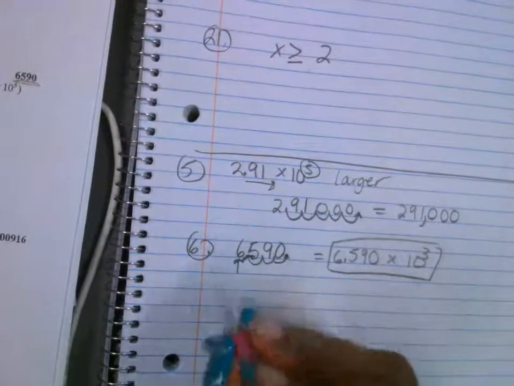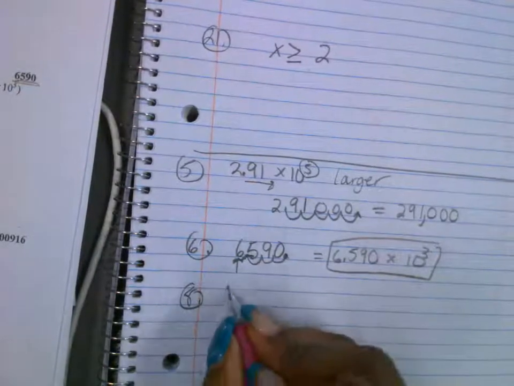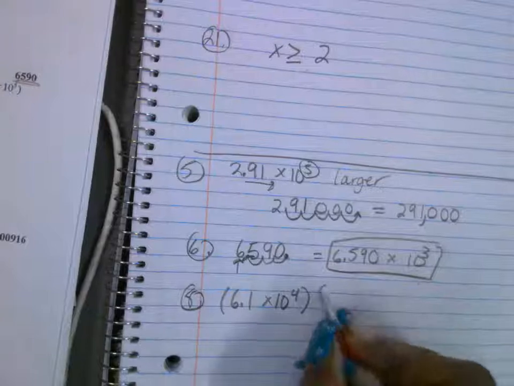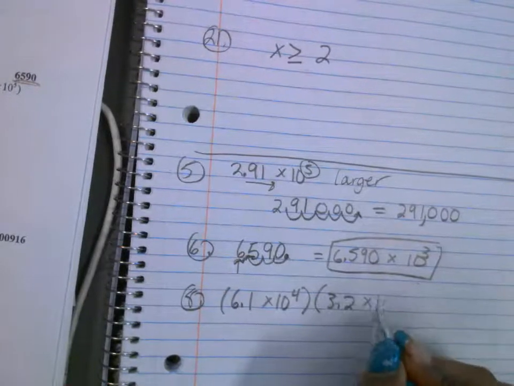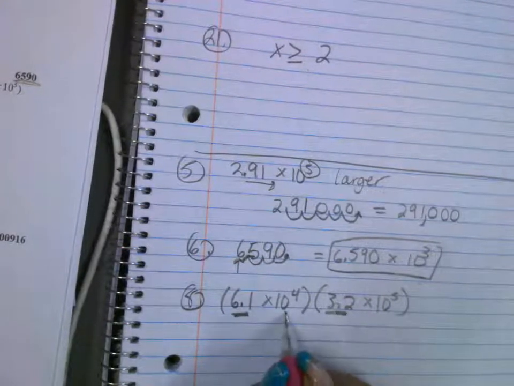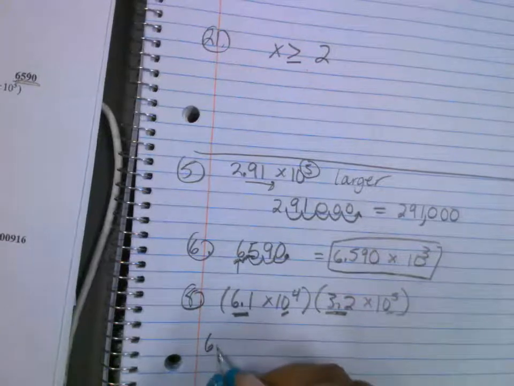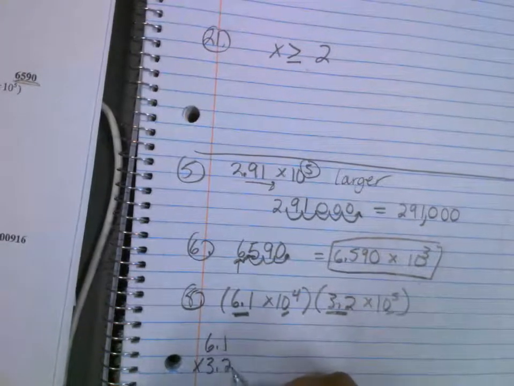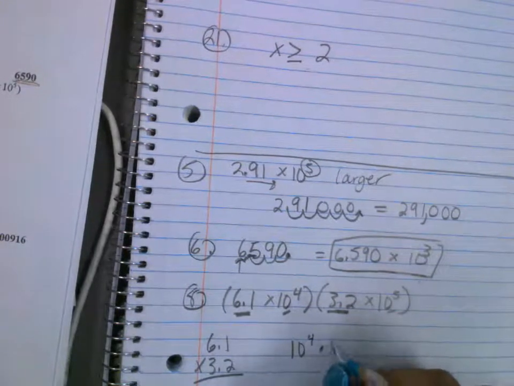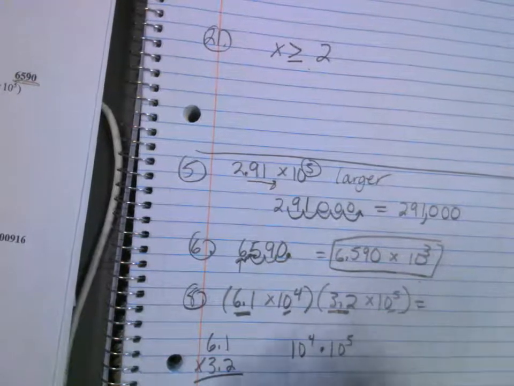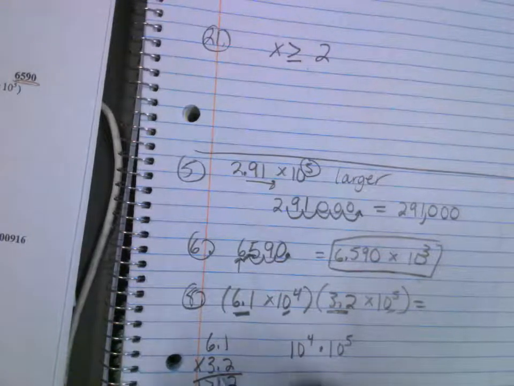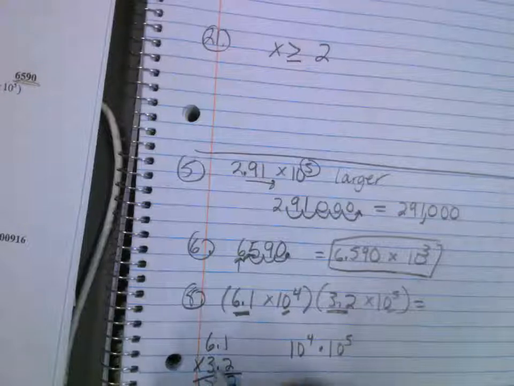Let's look at number 8. For number 8, don't forget now, 6.1 times 10 to the 4th power. And you got 3.2 times 10 to the 5th power. Multiply these numbers together first, then multiply these together. So it's 6.1 times 3.2, and then it's 10 to the 4th times 10 to the 5th. And that's going to give you your answer. You put it back together. So here, this is 2, this is 12. This is 3, this is 18.